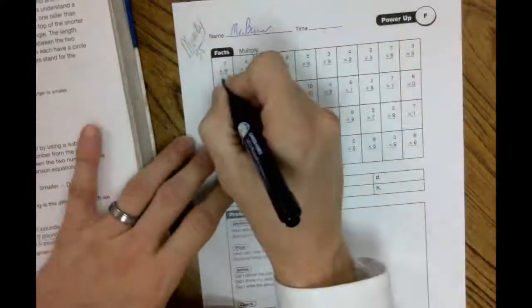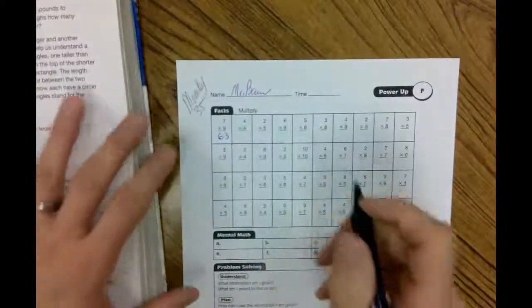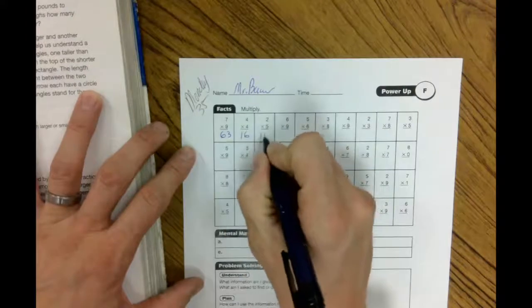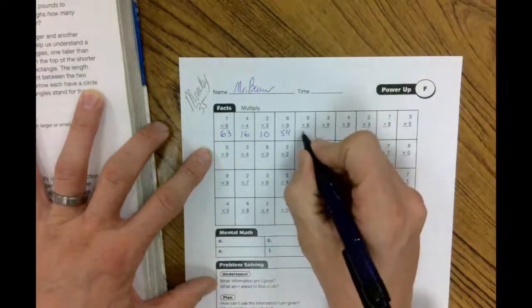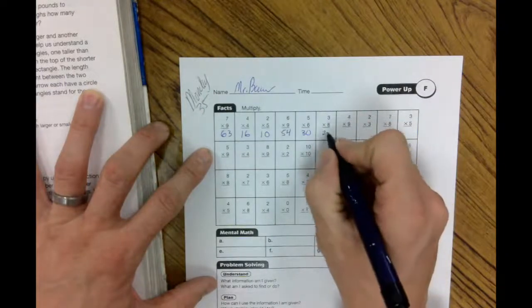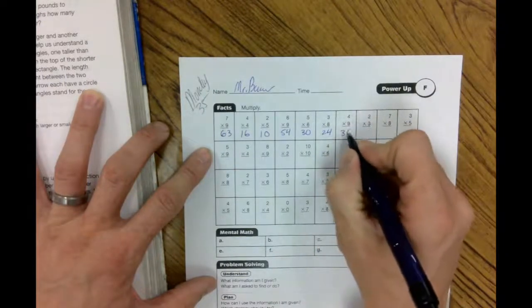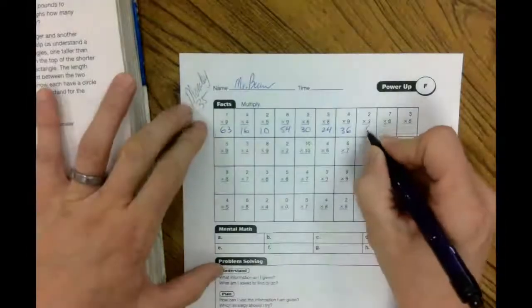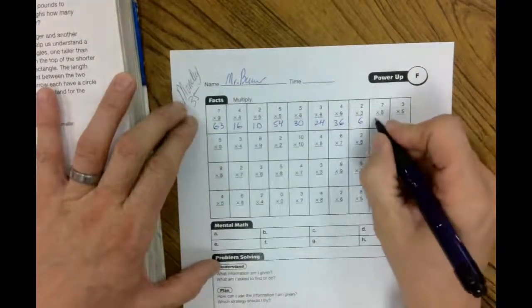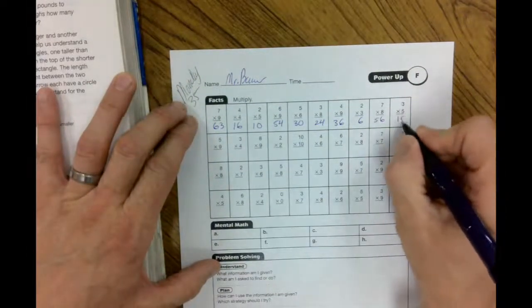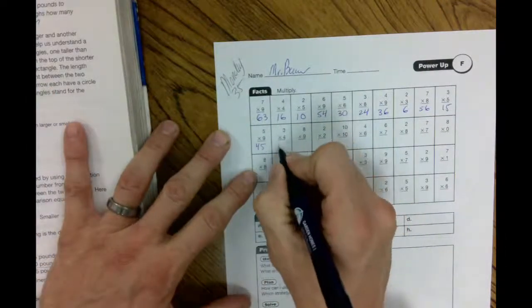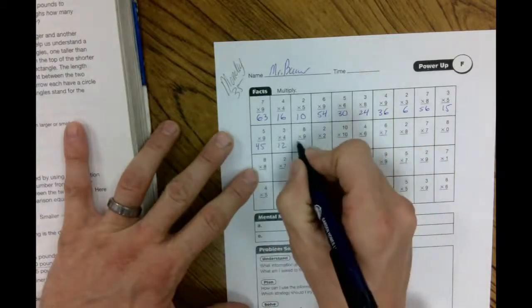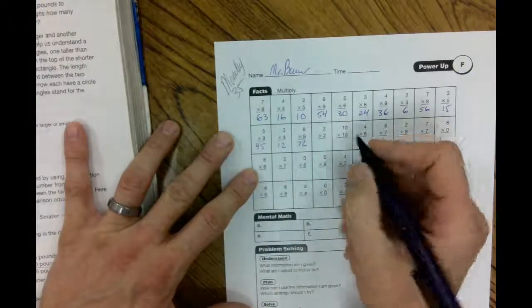7 times 9, 63. 4 times 4, 16. 2 times 5 is 10. 6 times 9 is 54. 5 times 6 is 30. 3 times 8 is 24. 4 times 9 is 36. 2 times 3 is 6. 7 times 8 is 56. 3 times 5 is 15. 9 times 5 is 45. 3 times 4 is 12. 8 times 9 is 72. 2 times 2 is 4. 10 times 10 is 100.